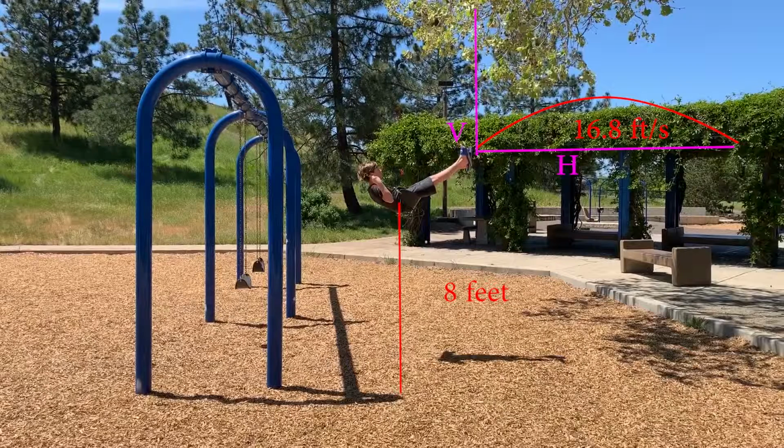Next, we must find Bob's horizontal velocity. Bob's horizontal velocity will be found by multiplying the calculated speed by the cosine of 60, which is 1/2. By multiplying 16.8 by 1/2, we will find that Bob's horizontal velocity is 8.4 feet per second.